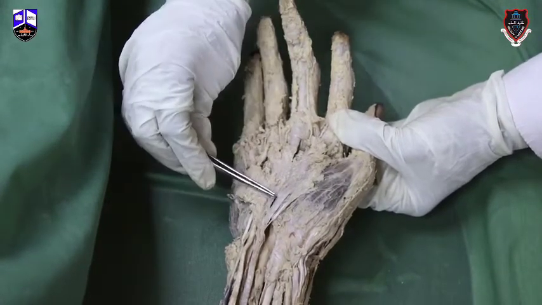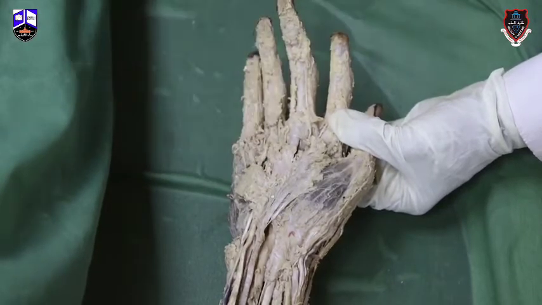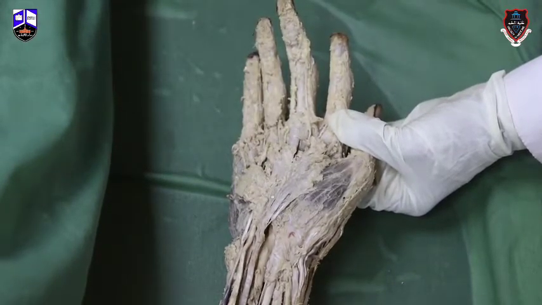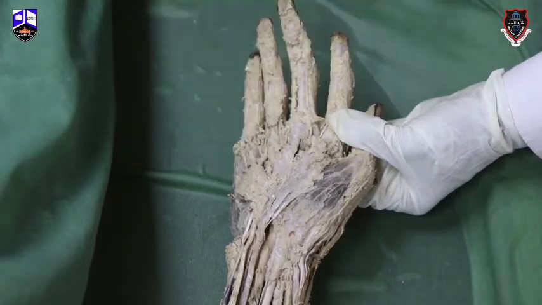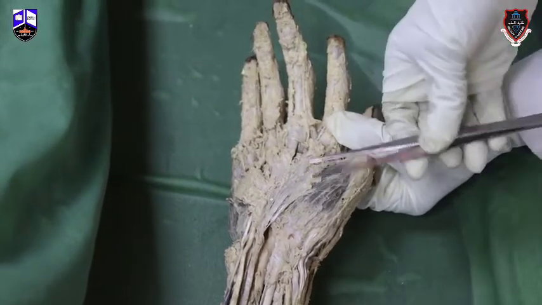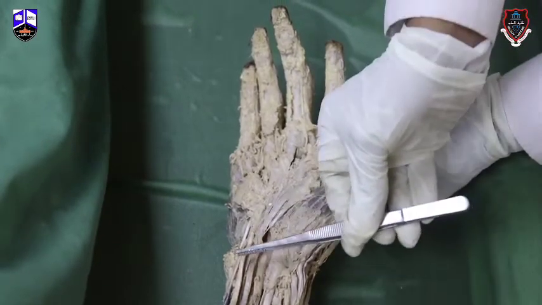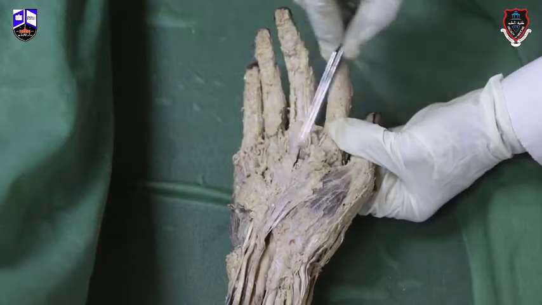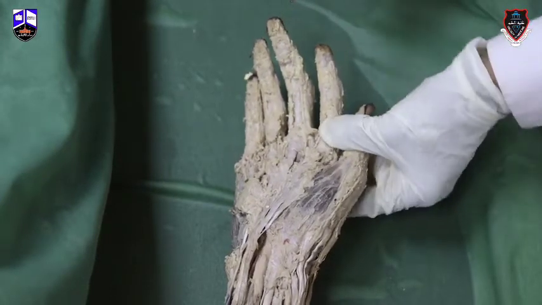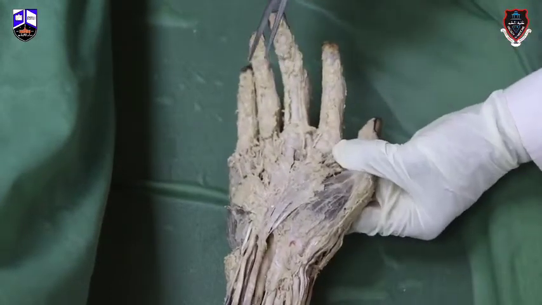This is called the palmar aponeurosis. The palmar aponeurosis is a thickening of the deep fascia of the hand, reinforced by fibers from the palmaris longus and transverse fibers from the fascia of the area.